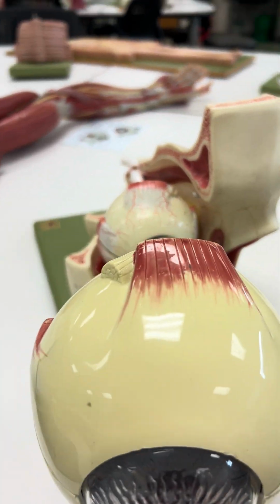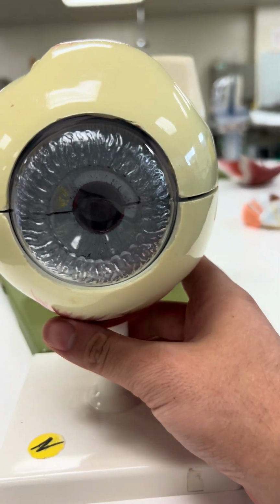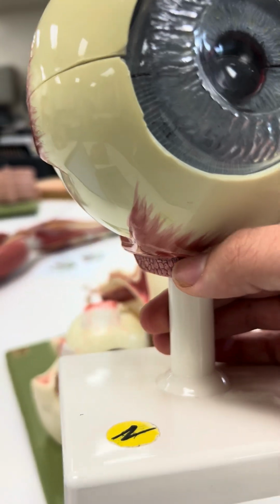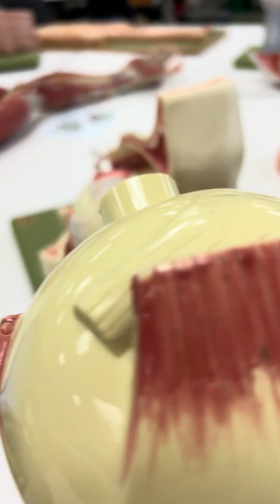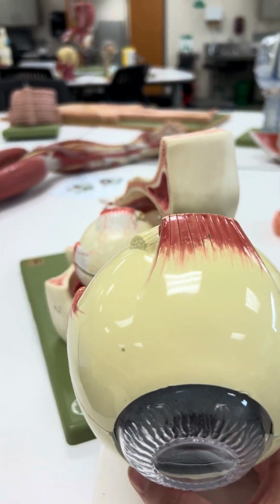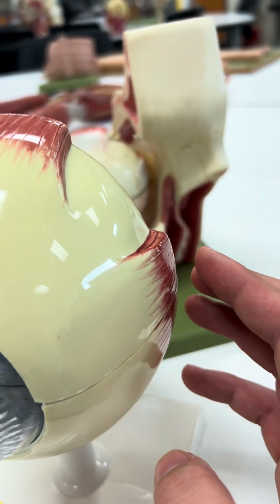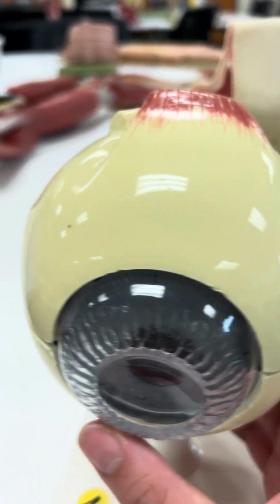So we have superior rectus, inferior rectus, and then we have inferior oblique, superior oblique. We have the medial rectus, and then we have the lateral rectus.